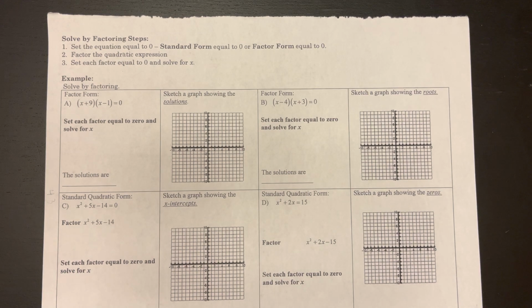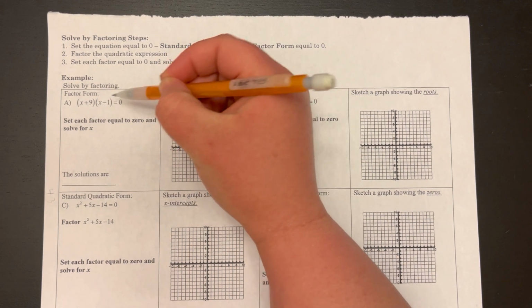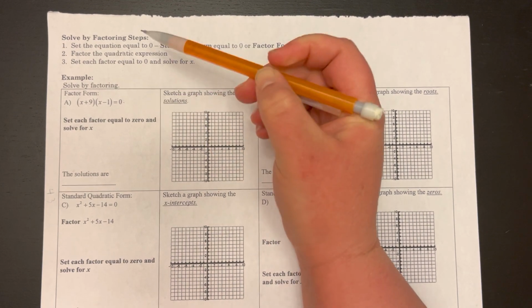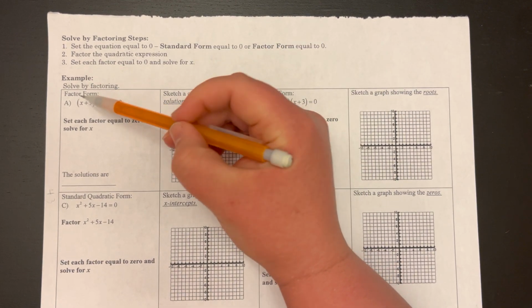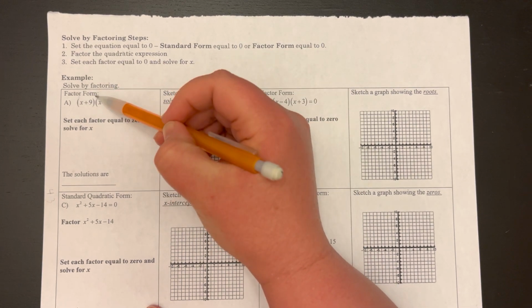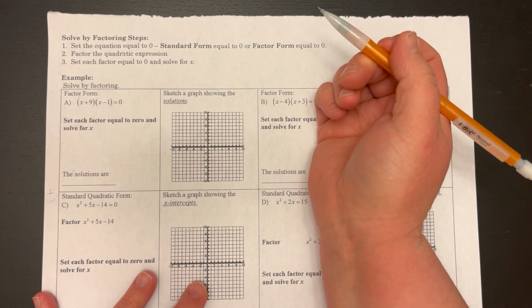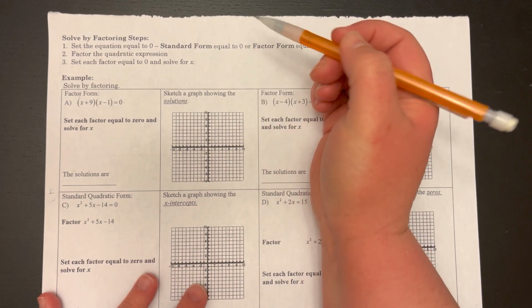All right, in the first example here, we have x plus 9 times x minus 1 equals 0. Well, we've already taken care of the first step. It's already equal to 0. Step 2 is to factor it. Remember what I said, it's in factored form if you have two sets of parentheses right next to each other, which is exactly what we have. So we don't even have to do step number 2. We can go directly to step 3.